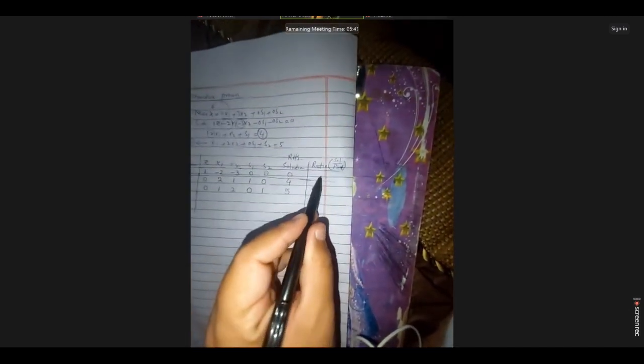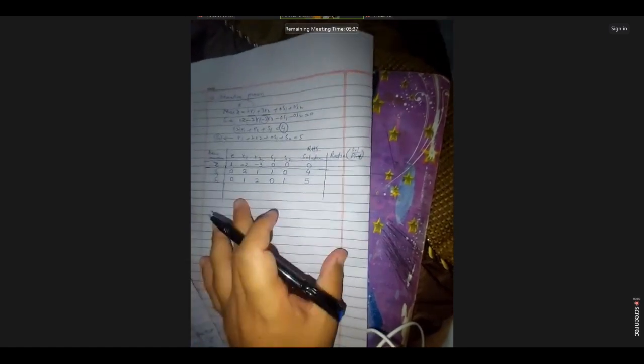Now we start the first iteration towards solving this problem. Okay. So now, first of all, we need to find the ratio. The ratio will be, first of all, we need to define the entering variable.